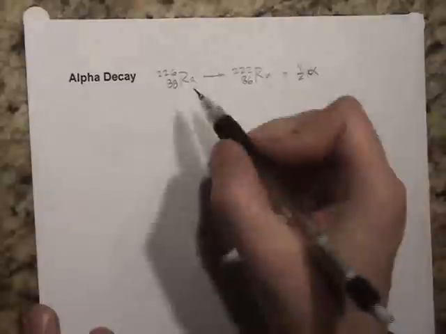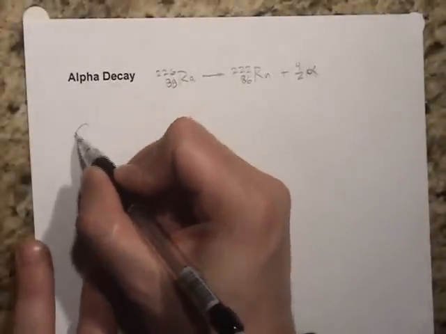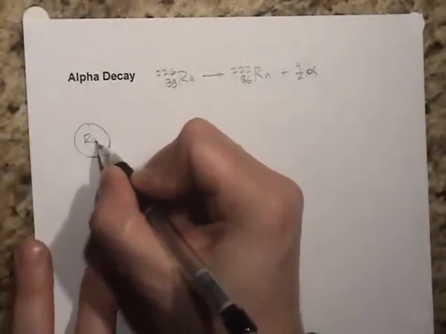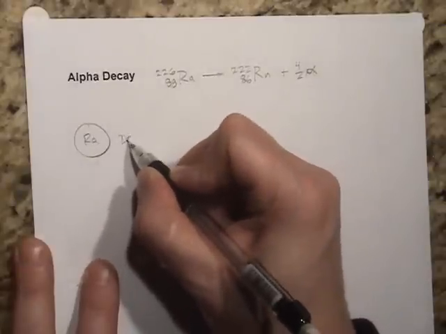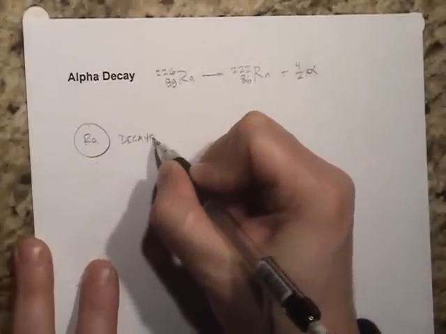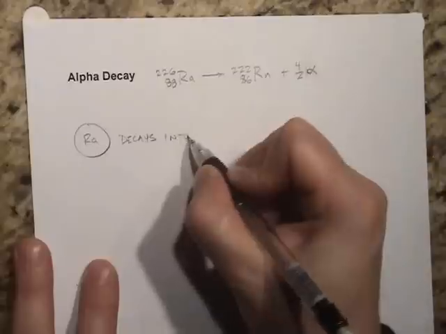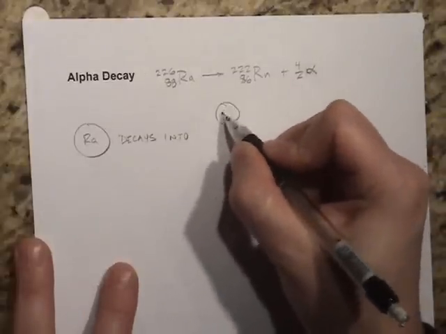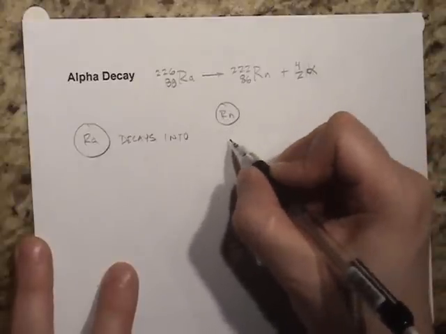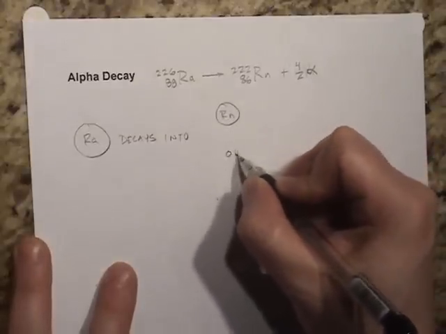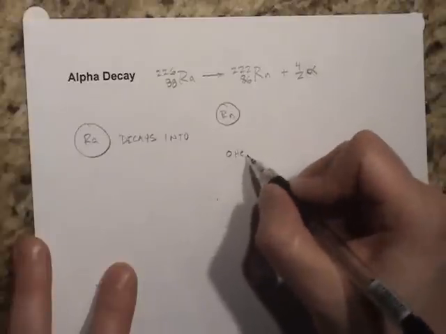So when this particle undergoes its decay, radium decays, and they give a nice diagram in the book, into a slightly smaller atomic nucleus called radon and a very tiny little particle called helium, or the alpha particle.